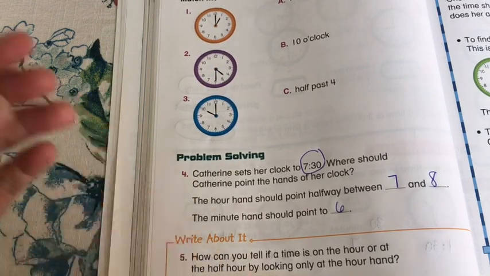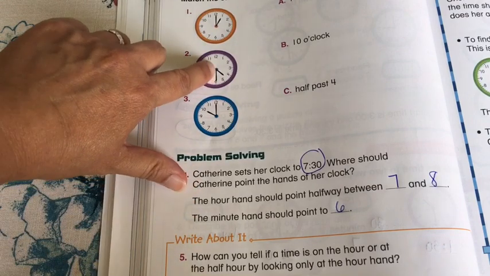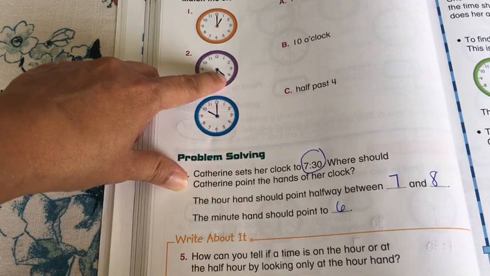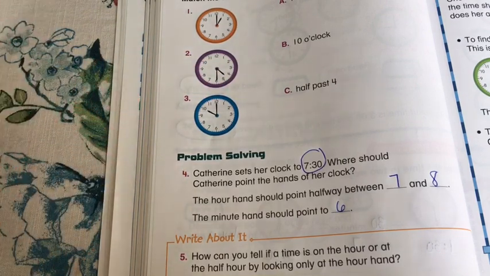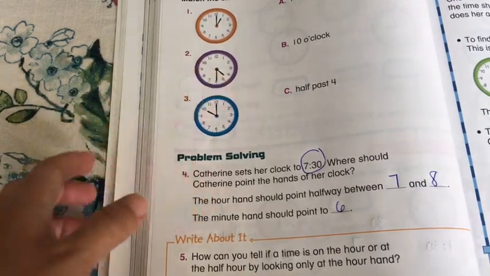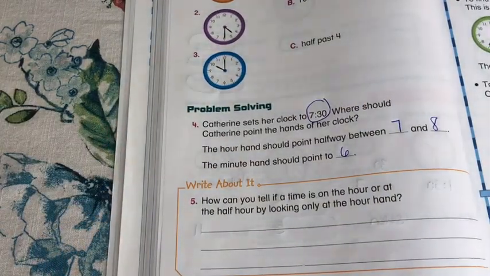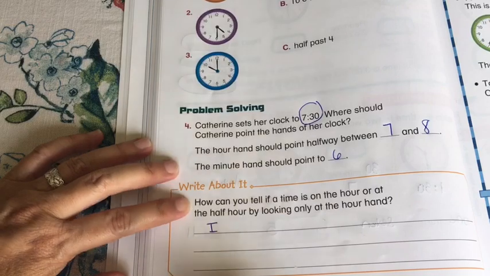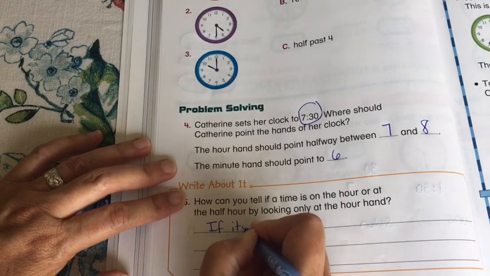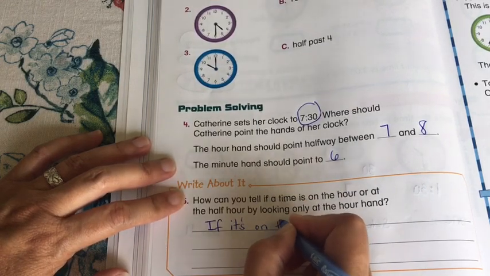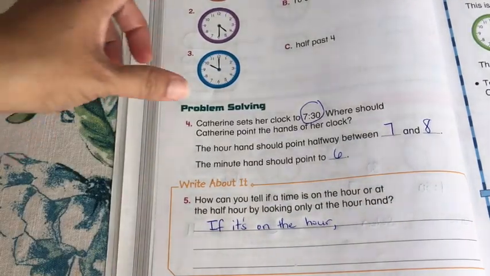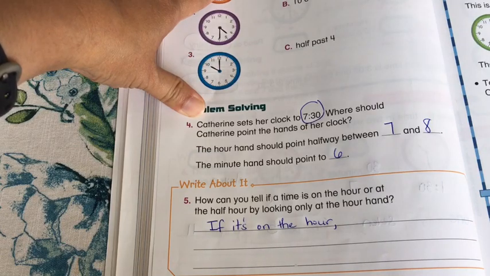But if it's a half hour, like 4:30, is it pointing right on the 4 or right on the 5, or is it pointing right in between? It's pointing right in between. So at the half hour, the hour hand is pointing right in between. So I'm going to put here, if it's on the hour, then the hour hand is pointing directly at that number, okay?